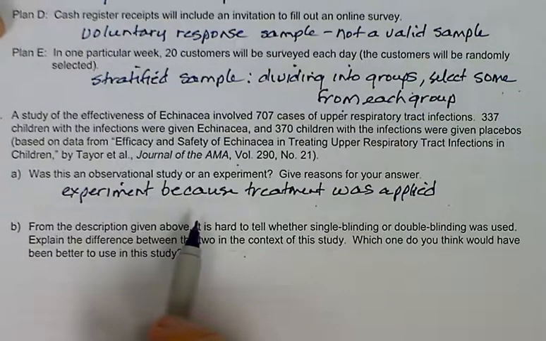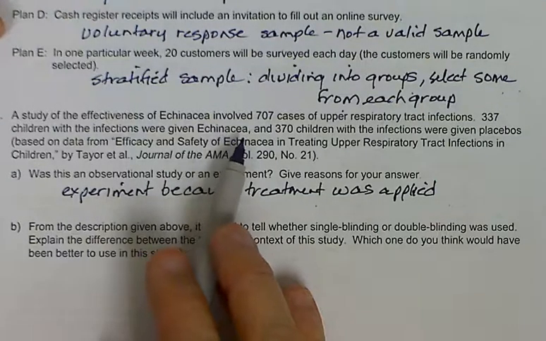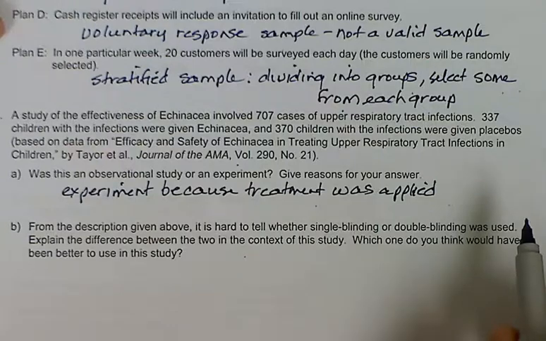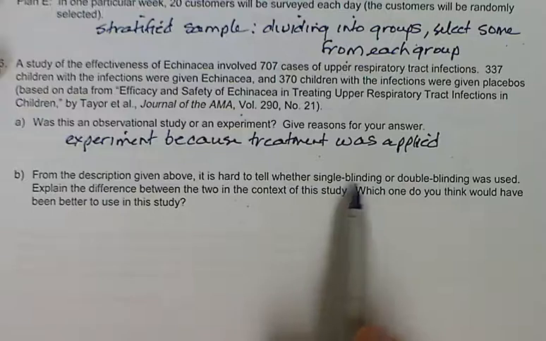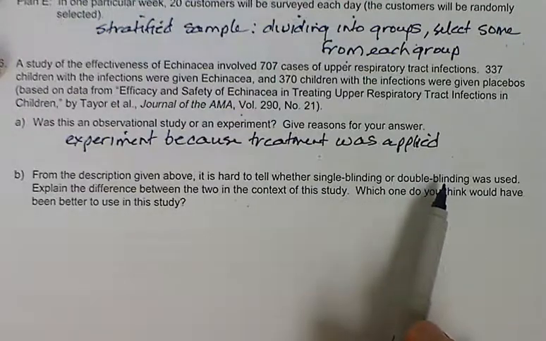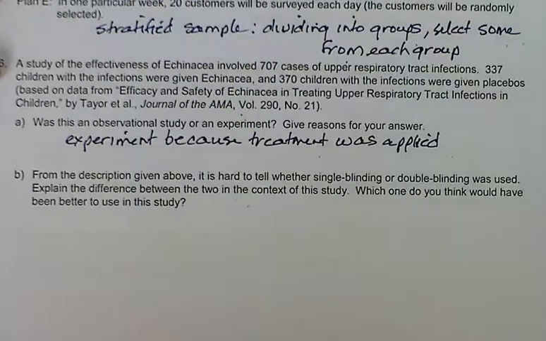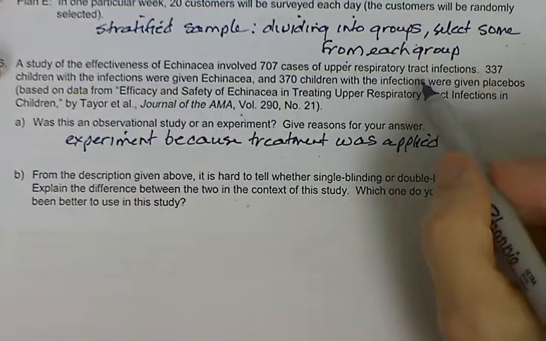If no treatment had been applied and the researchers had just observed the children, if they hadn't given them Echinacea and just observed them, then it would be an observational study. The other thing that it doesn't tell us in this is whether single blinding or double blinding was used in the study. So let's look at the difference between the two in a study like this.